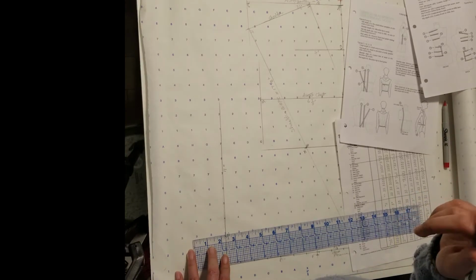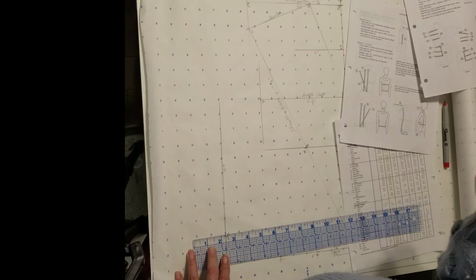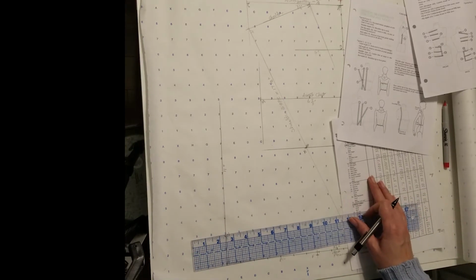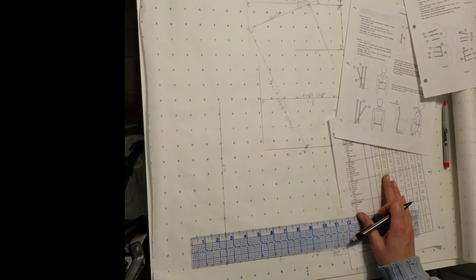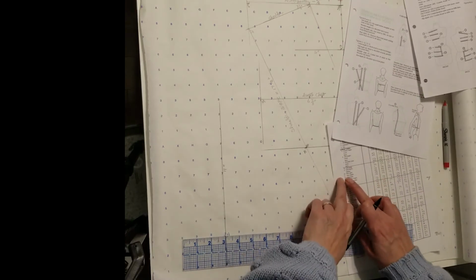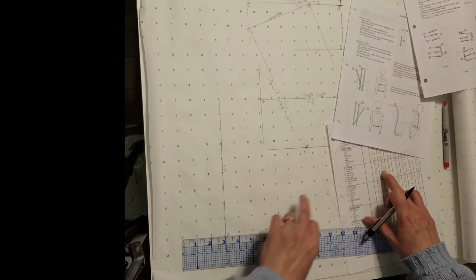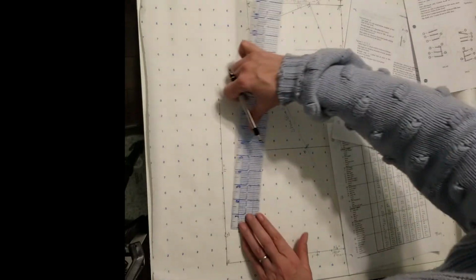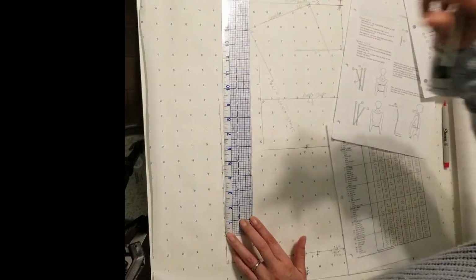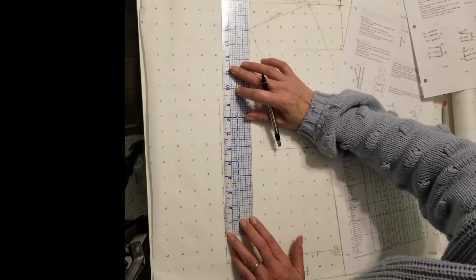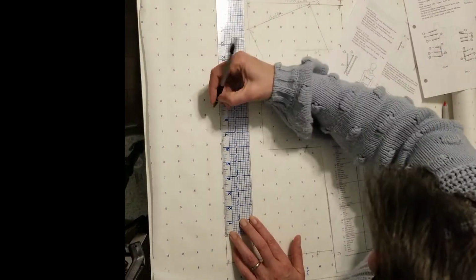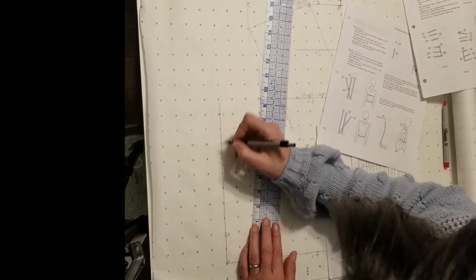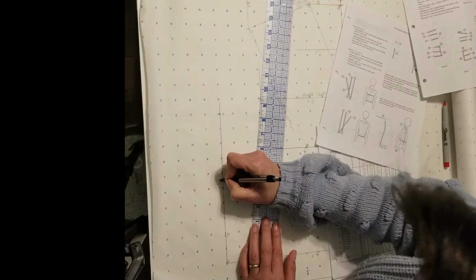From N, I'll go up first by the amount of the side length, so the length of the side seam. Side length in this case, NO, is number 11, 8 1/4. Do I need to add anything to that? No. So 8 1/4 from N, and I'll mark point O. 8 1/4, so O is right here, and that's 8 1/4 of an inch.